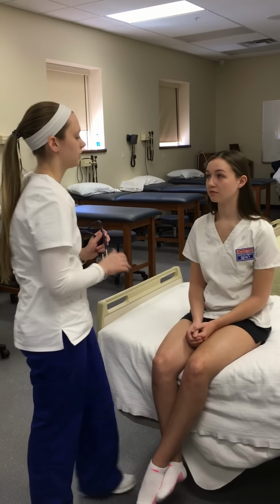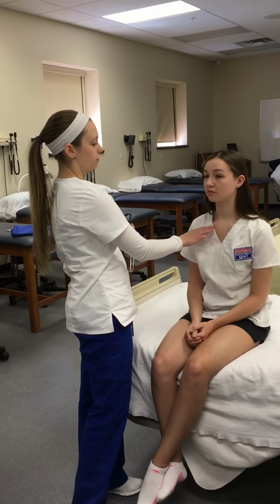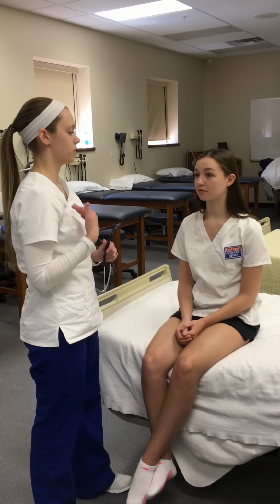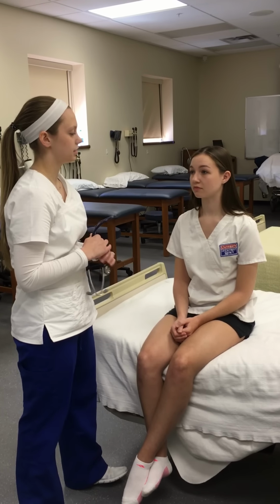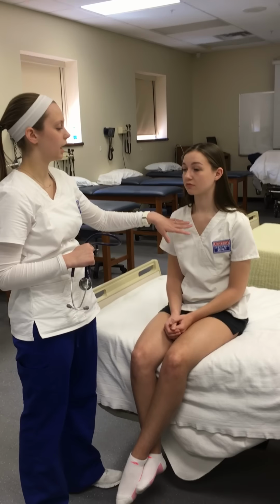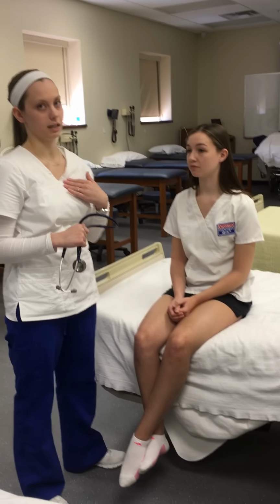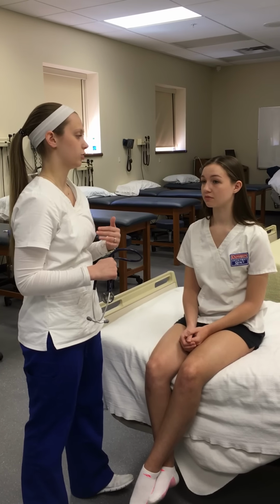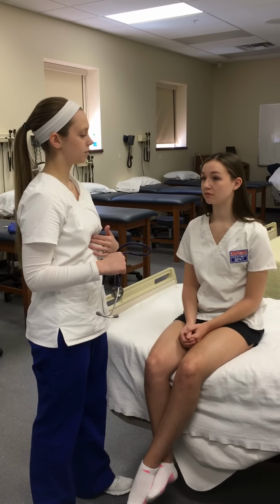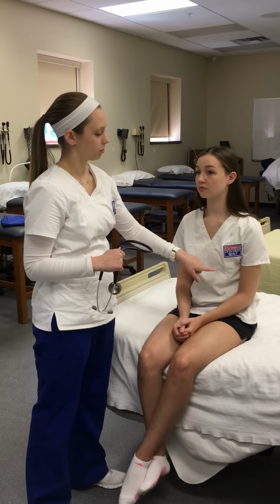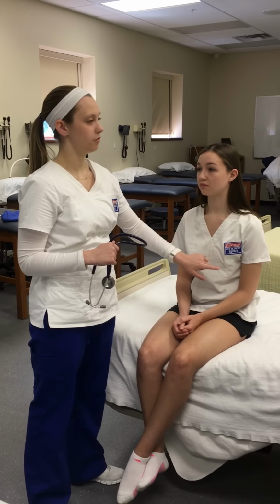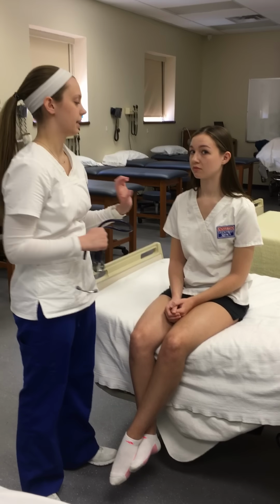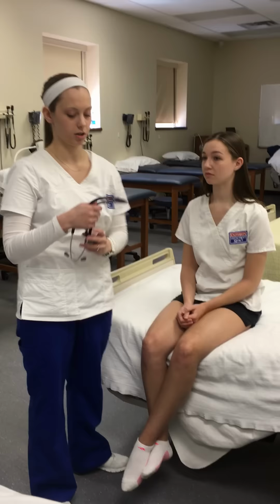I'm first going to listen at the aortic valve, which is the second intercostal space on the right side. Then I'm going to listen to the pulmonic valve, which is on the left side, the second intercostal space. Then Erb's point, which is third intercostal space. Then the tricuspid valve, which is the fourth intercostal space. And then the mitral valve, which is the fifth intercostal space. At the mitral and tricuspid, S1 is louder, and at the aortic and pulmonic, S2 is louder.